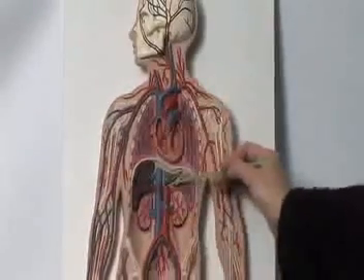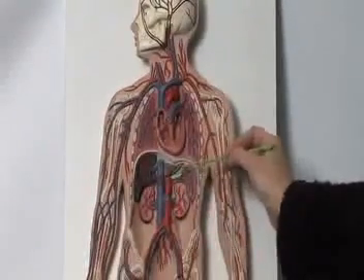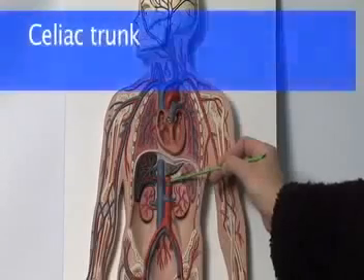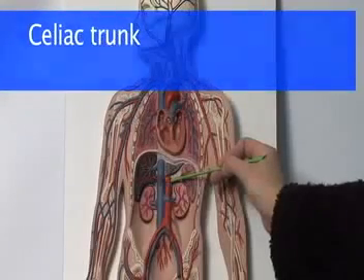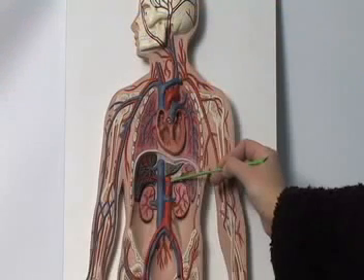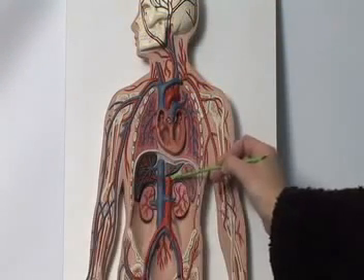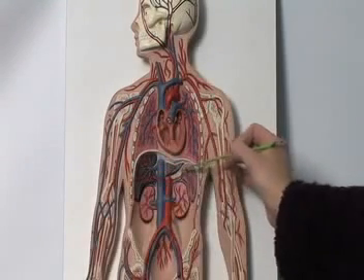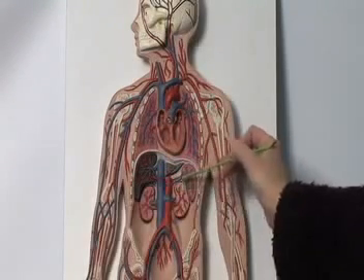As soon as the abdominal aorta pierces through the diaphragm, there is a trunk that comes off of the aorta that's called the celiac trunk. And what you're seeing here is the celiac trunk as it's dividing quickly. It's a very small trunk, and it divides into arteries that will help to supply the liver and the spleen and the stomach.